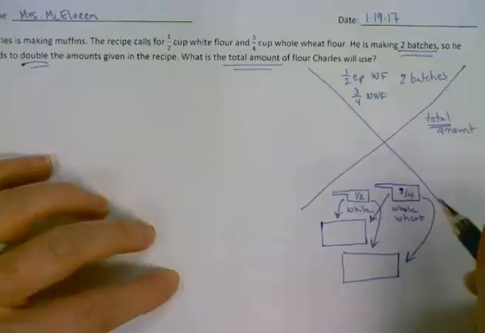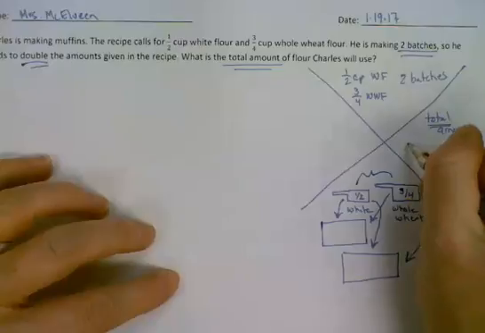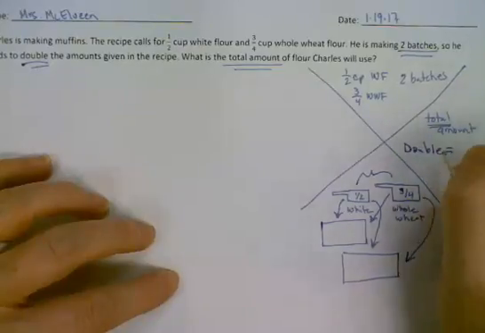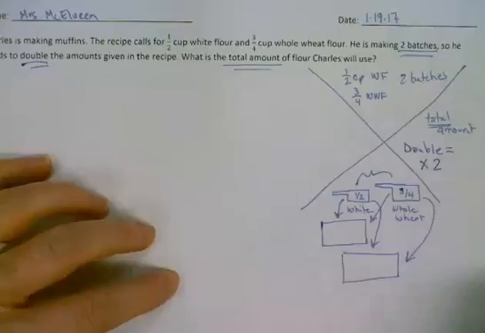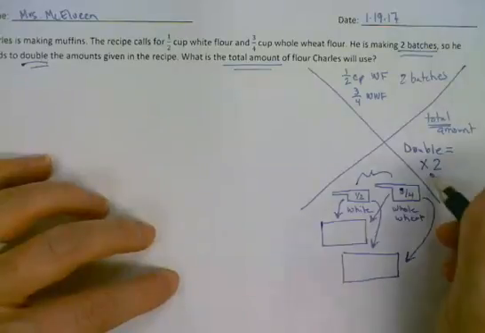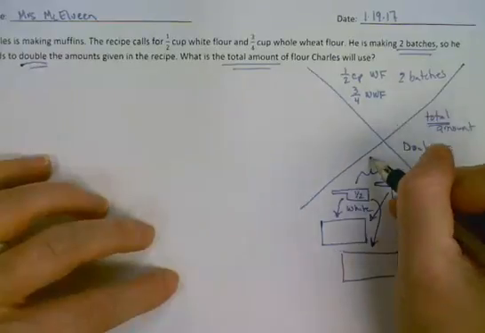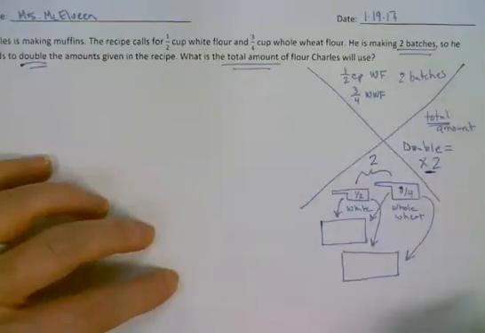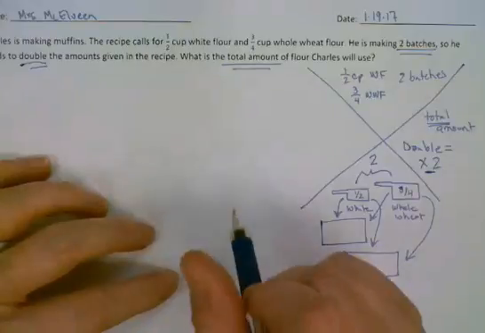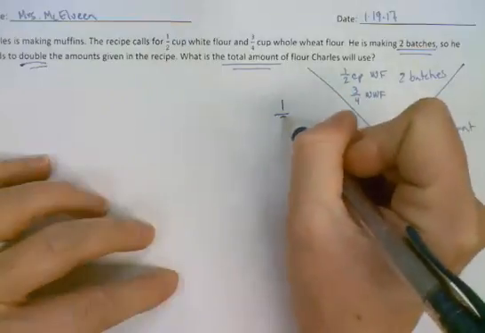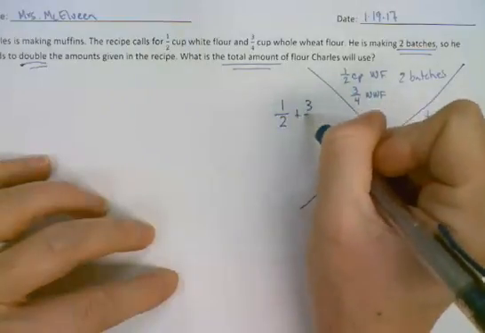Or double, I should have written this up here to begin with, means times 2. You are doing something 2 times. I could multiply, I could also add, but I'm going to do these numbers twice to find out how much total flour he will use. So I have 1/2 plus 3/4.